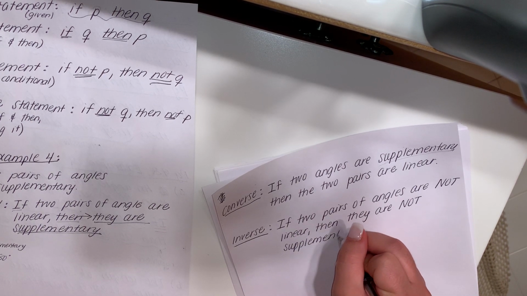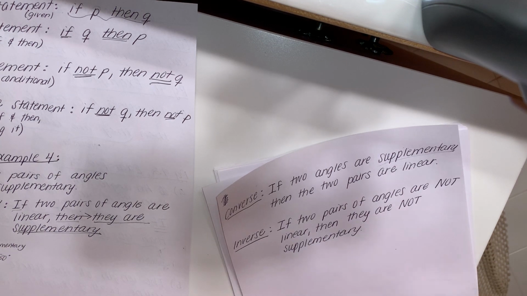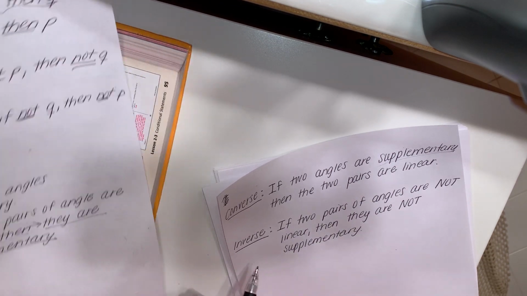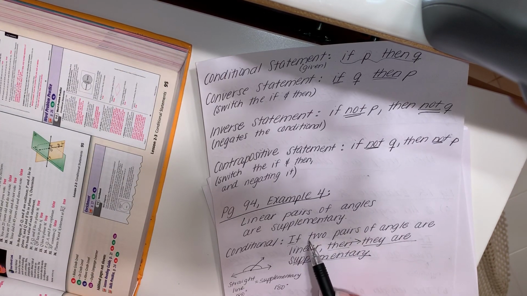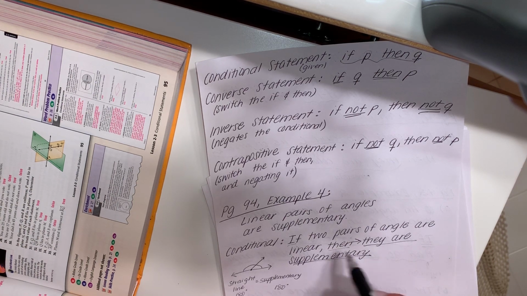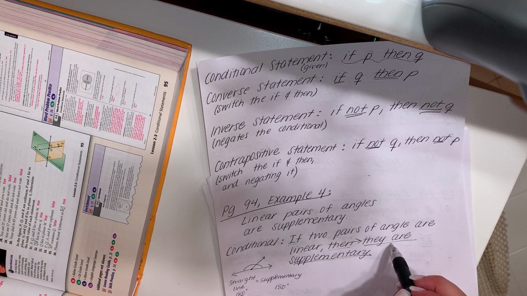Again, see how I'm using the word not? It's just writing the same thing as a conditional statement, but I threw in the word not for both the hypothesis and the conclusion.